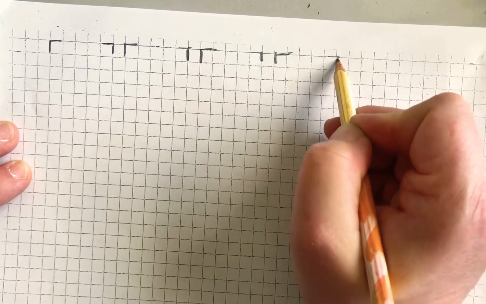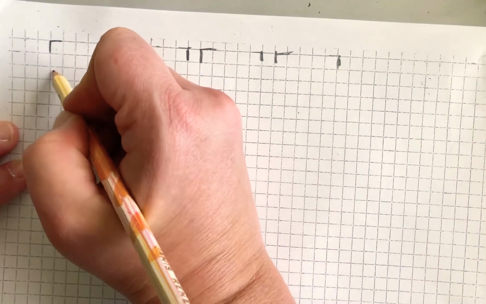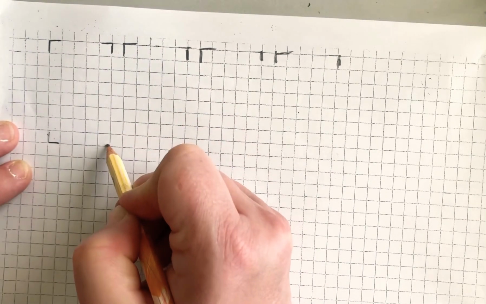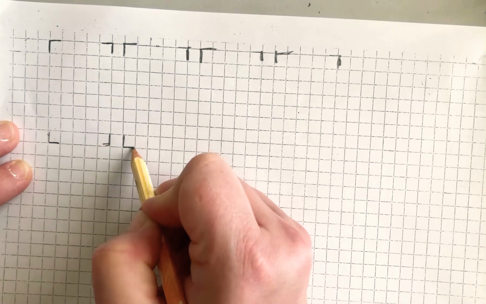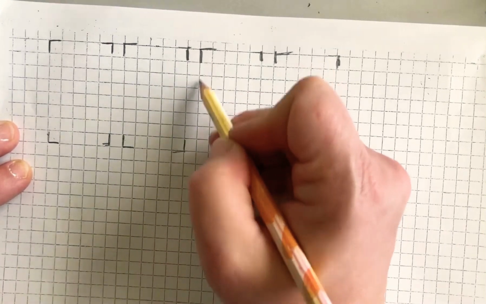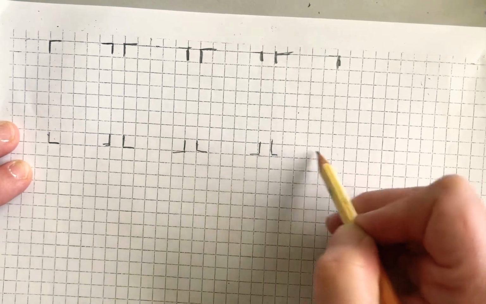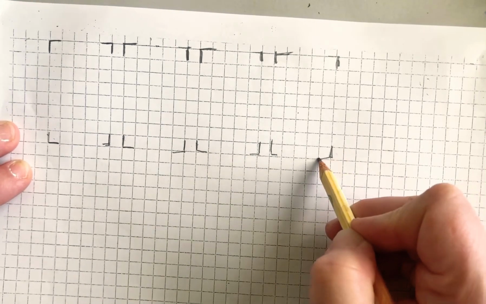1, 2, 3, 4, 5. Then I'm going to count 8. 1, 2, 3, 4, 5, 6, 7, 8. Again, L brackets. Just copy your spacing from above. Just follow that line down. And you can do these fairly lightly because you might need to erase them.